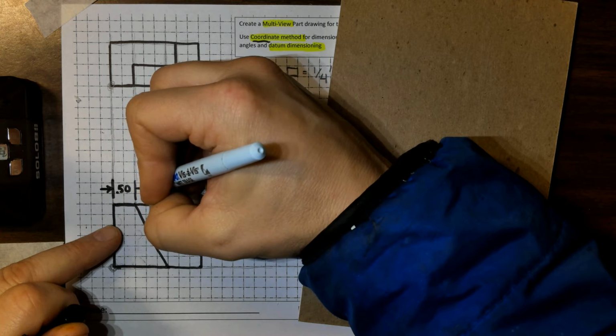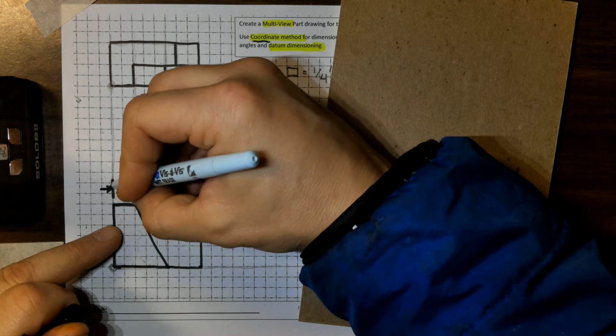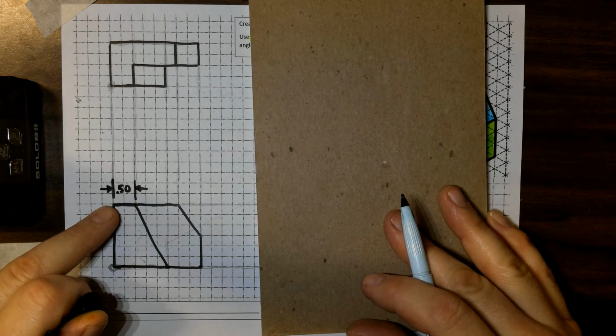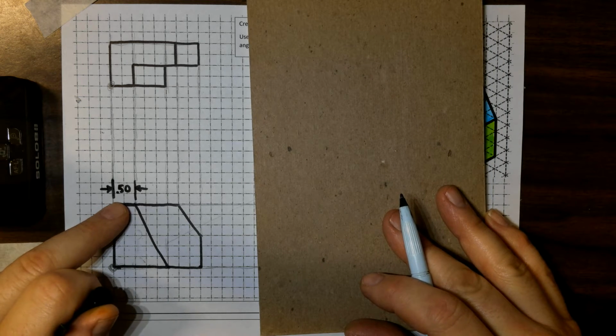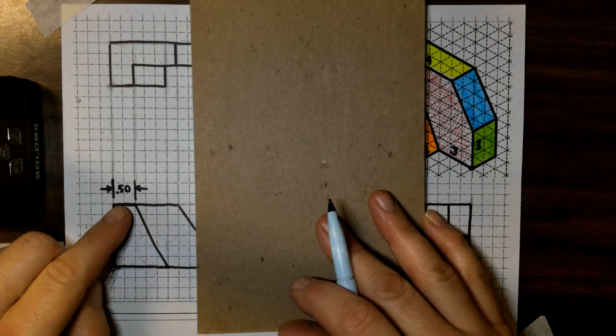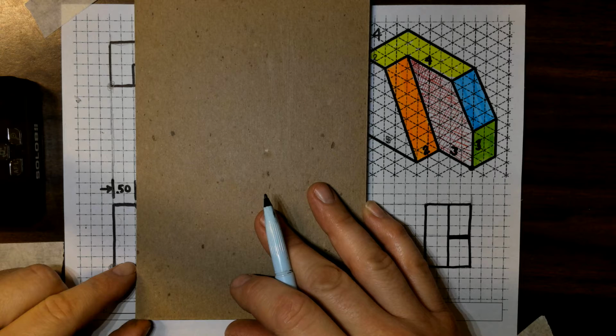Let's do a nice, neat job putting our arrows in place. Dimension arrows are really important. We want to make sure we touch the object, or touch the extension lines, because it gets really confusing when those aren't drawn neatly. All right, so there's our first measurement.